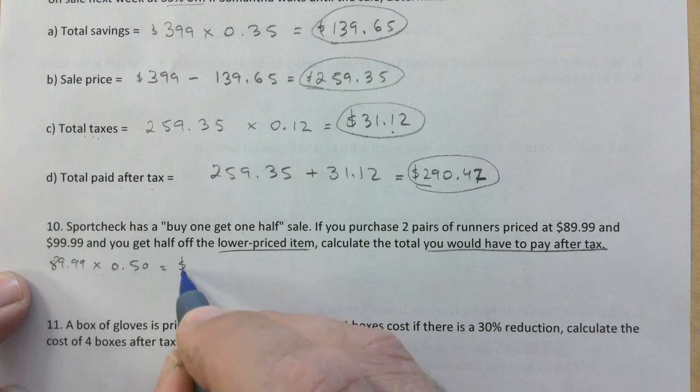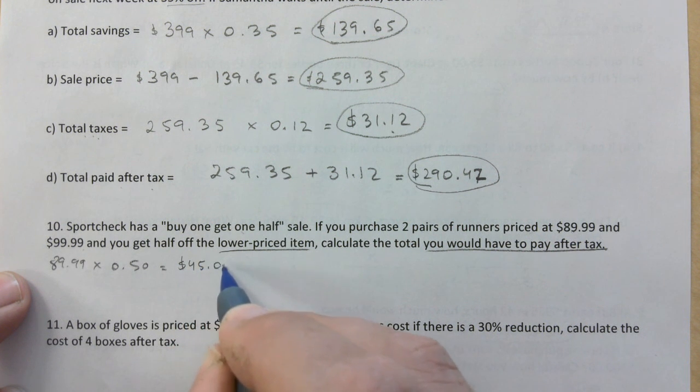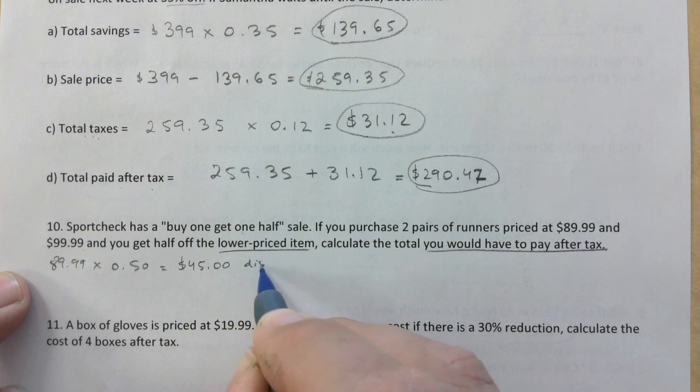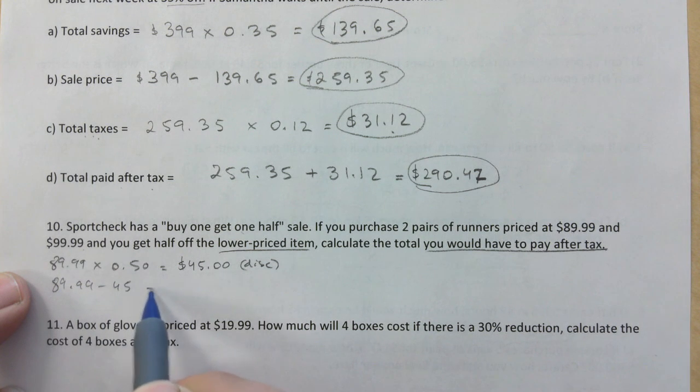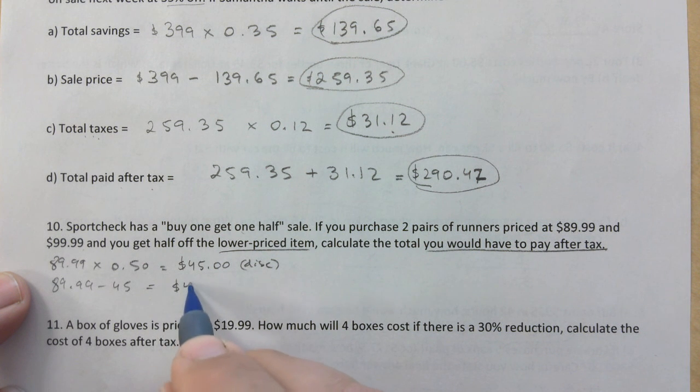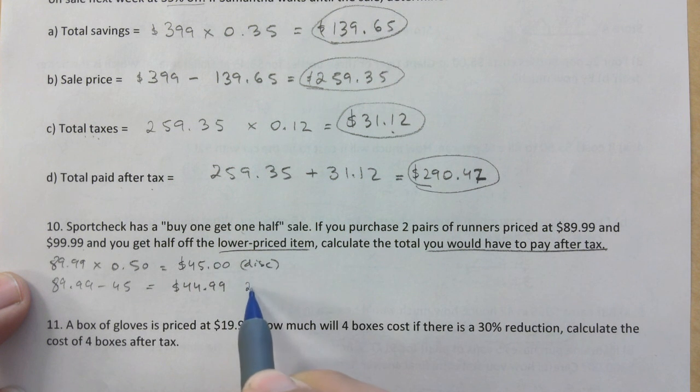So that rounds to a $45 discount. And so you get $89.99 minus 45, which is $44.99. $44.99 that you're still paying for that second pair.